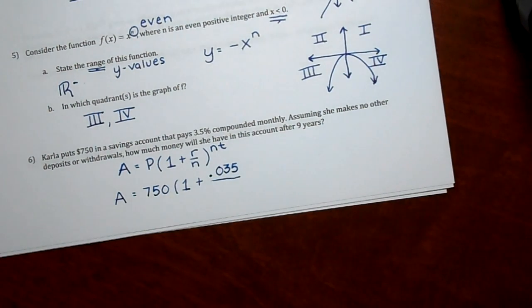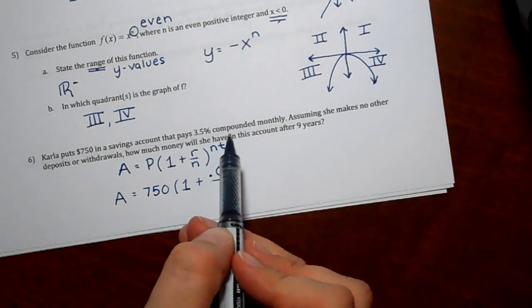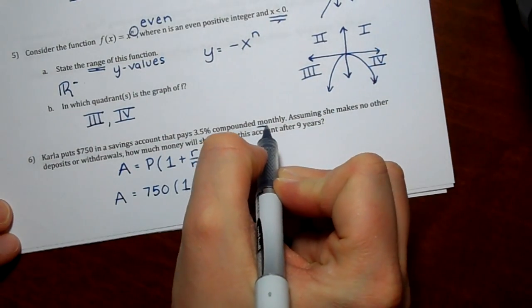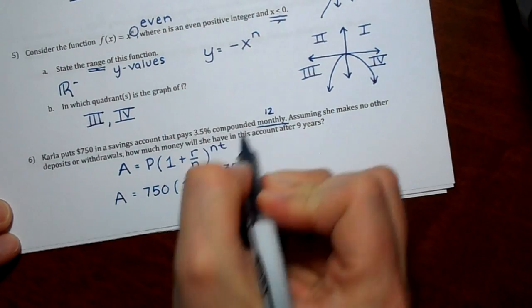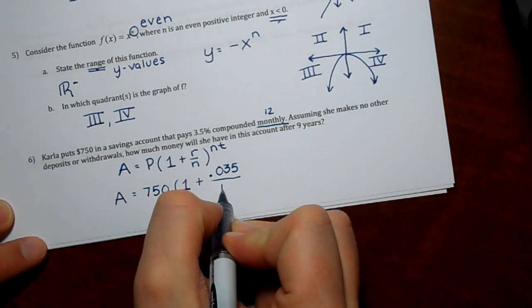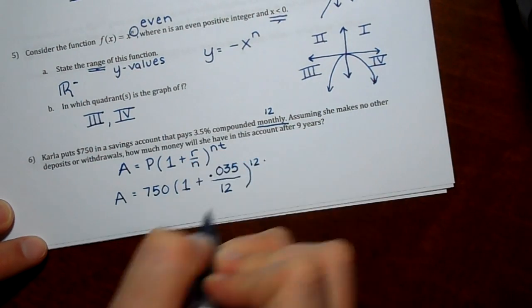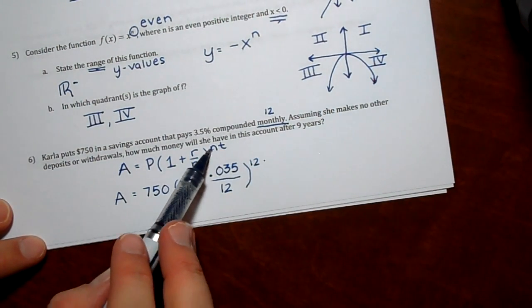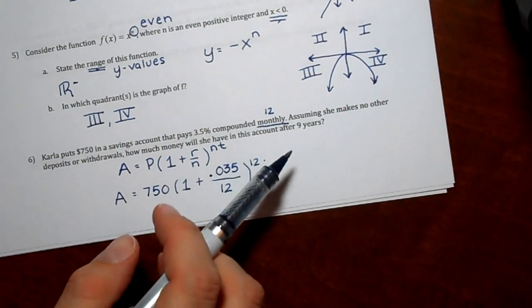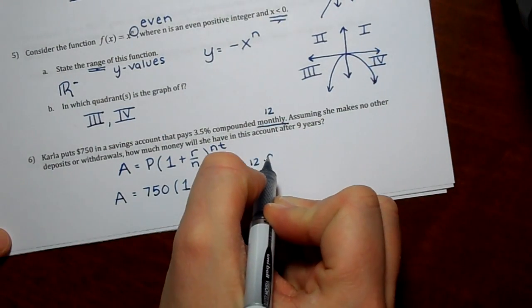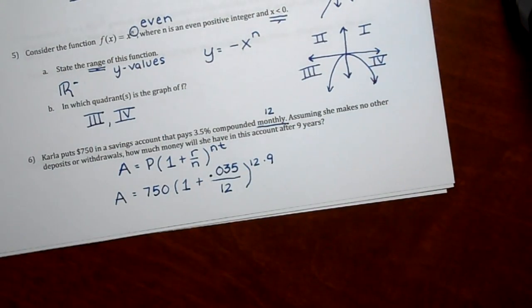And n is the number of times per year you're compounding. Now keep in mind that's not always given to you in number form, and I know that we like to just skim through these word problems and pick out the numbers, but n is how often it's being compounded. If it's being compounded monthly, that means 12 times per year. So I'm putting a 12 in for n, and that means there'll be a 12 up here at the top as well, because notice there's an n in 2 places in that formula. And then how much will she have after 9 years? So 9 is going to go in for my time.